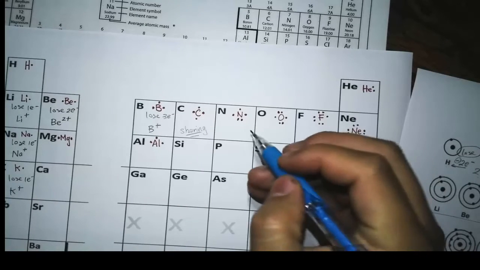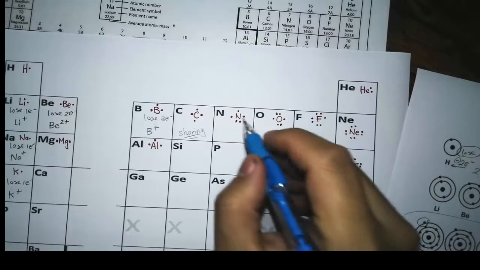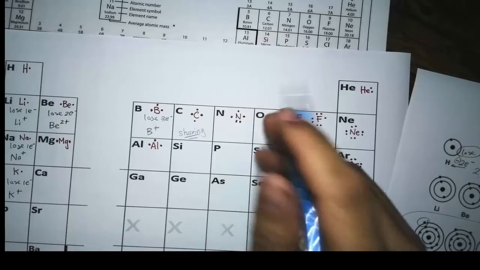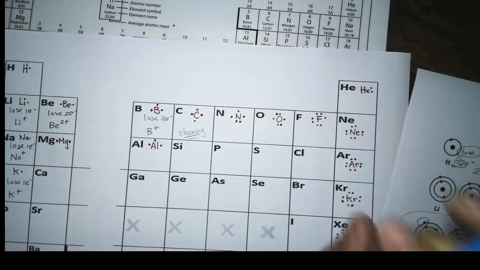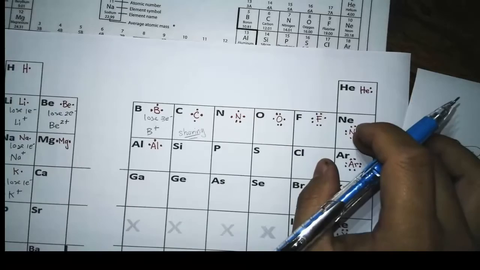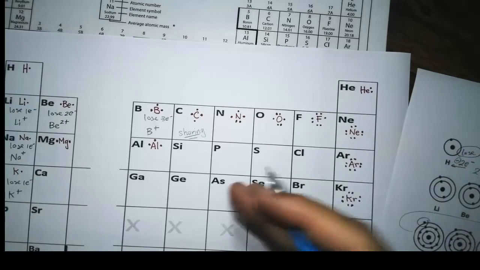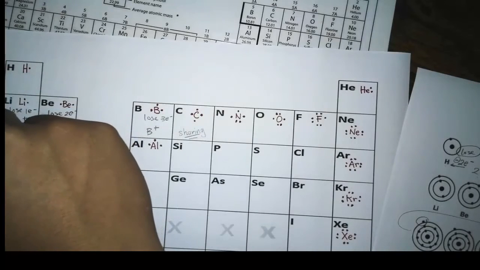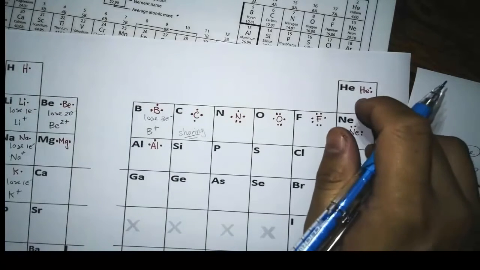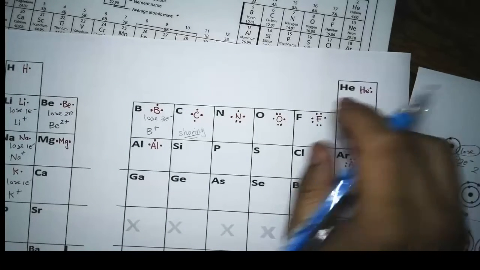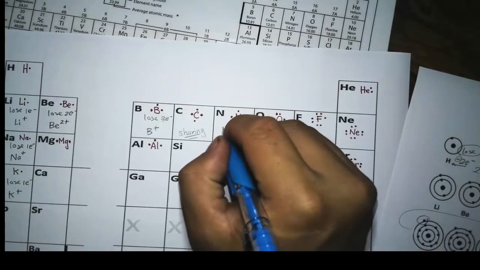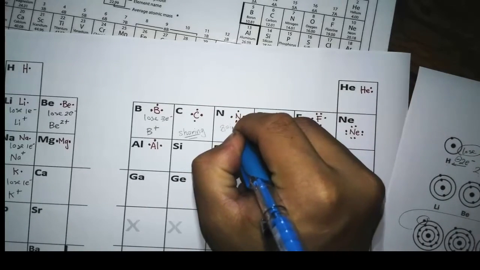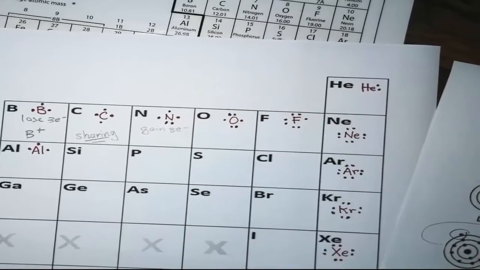Then we have nitrogen. In this case, nitrogen has 5, so it's going to gain how many more to be stable? Or how many more to have 8 valence electrons, like neon? Of course, 5 plus 3 gives you 8. Or the other option is to lose all 5 of its valence electrons to have the valence electrons of helium. Of course, gaining 3 is a lot smaller steps. So of course, you're going to gain 3 electrons.